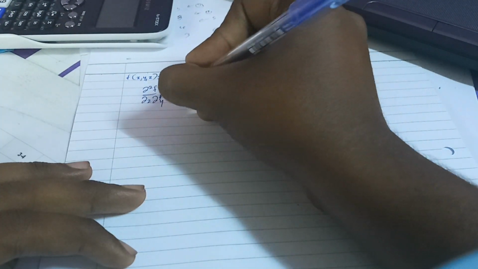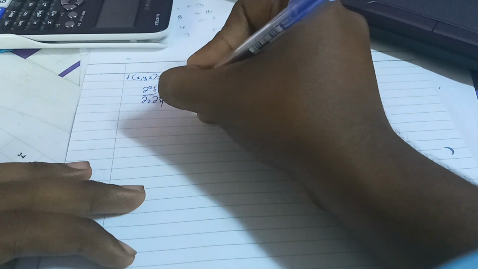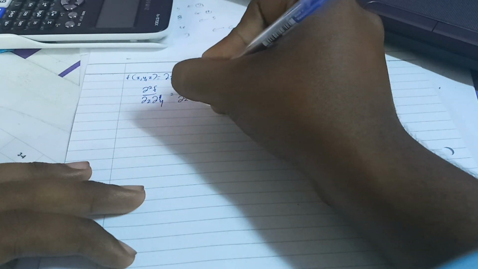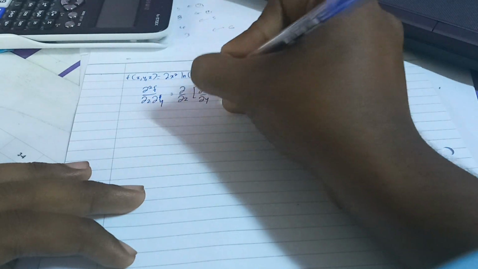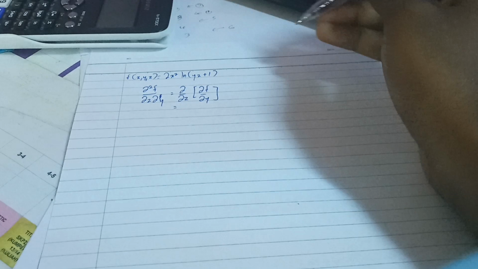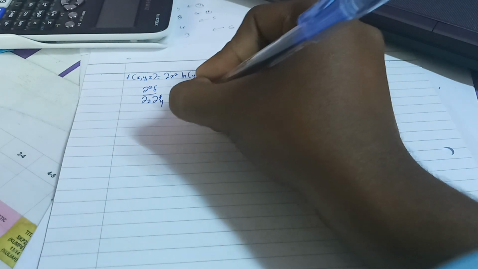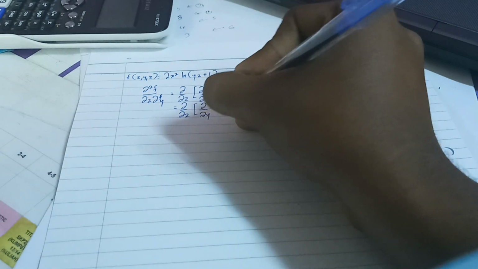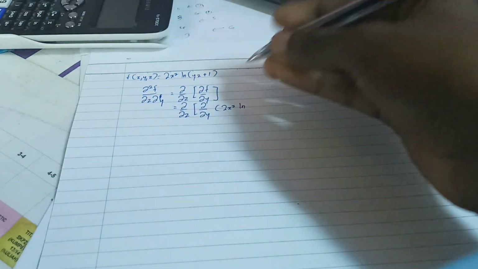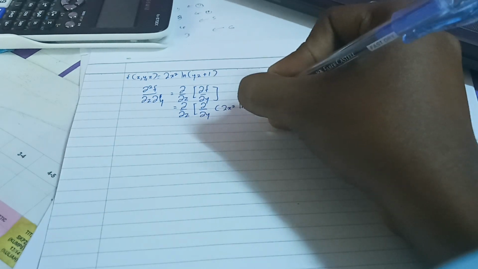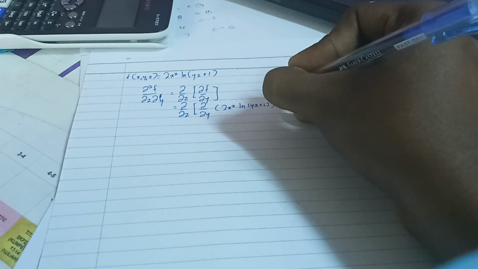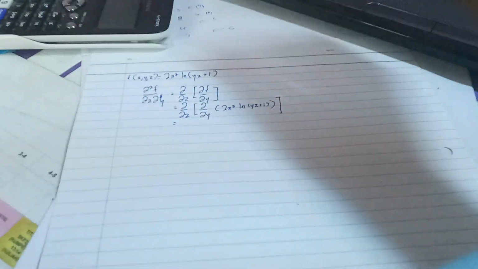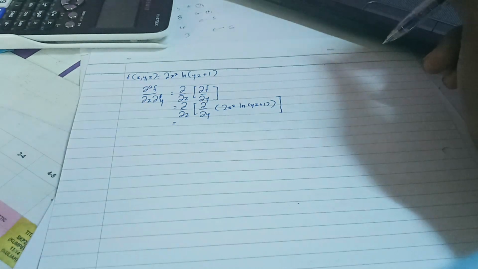So if we write it in the general form, we'll get delta over delta z times delta f over delta y. As usual, for the f there we have to substitute the whole function. So we'll get delta over delta z times delta over delta y times 2x squared ln(yz plus 1), and close the bracket. So we have to derive with respect to y first.